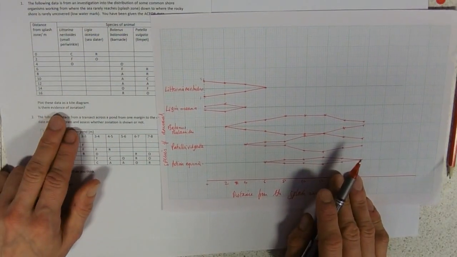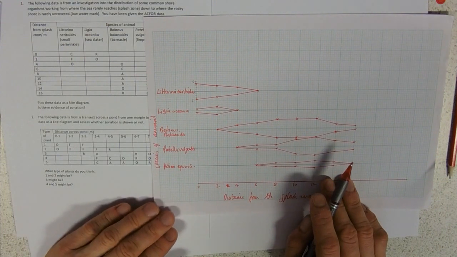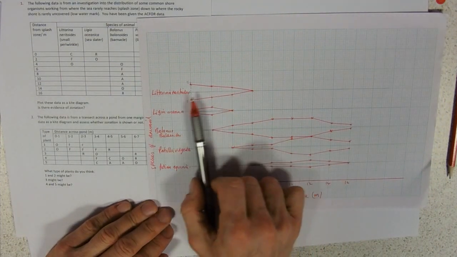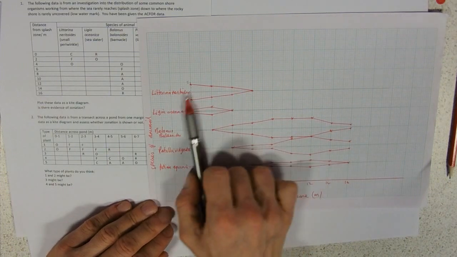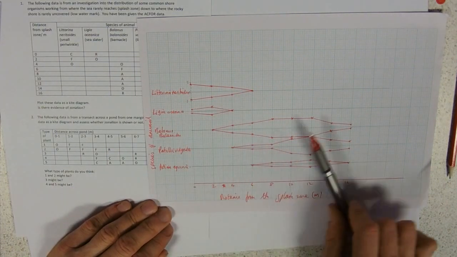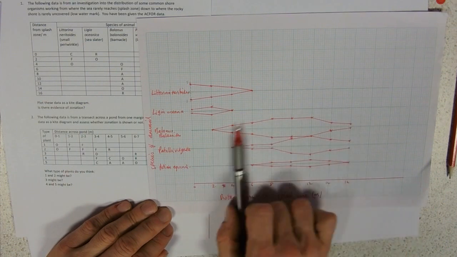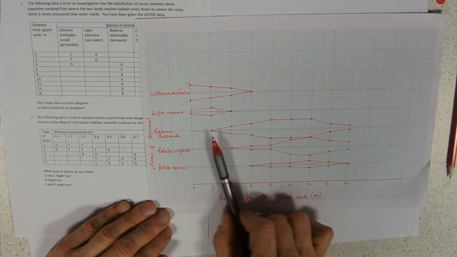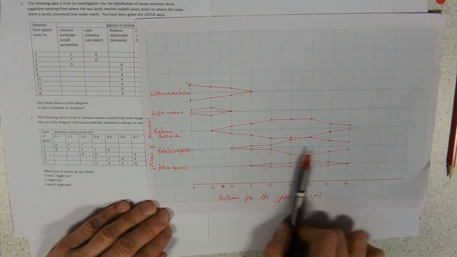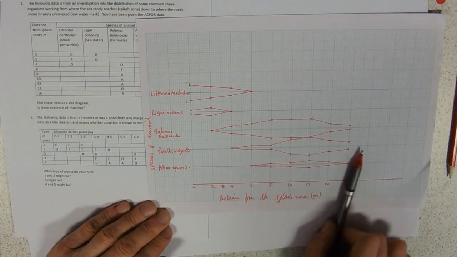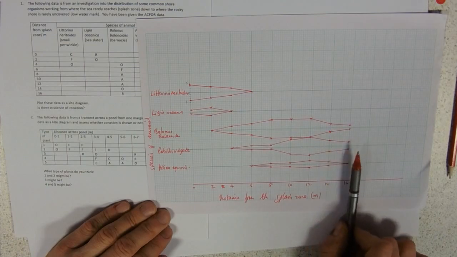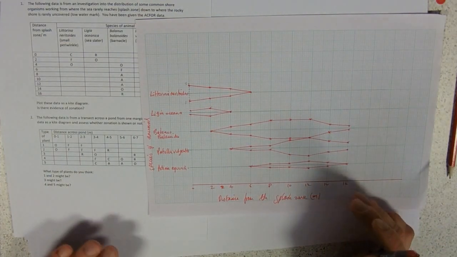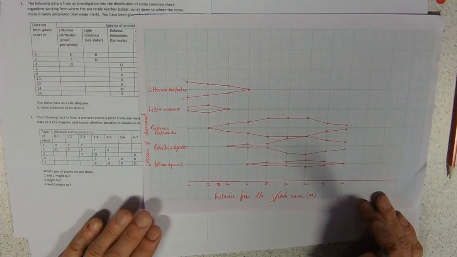And is there evidence of zonation? Yes. We can see we've got Littorina and Ligia over here. They disappear, and then we get these other organisms. So Balanus across the middle, almost present in every area, and then some like Patella and Actinia, more towards the other end of the splash zone. And I'll do a separate video for question 2.